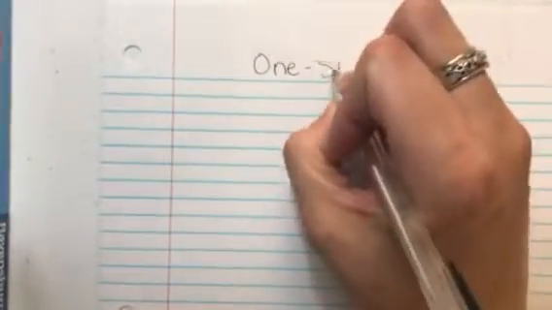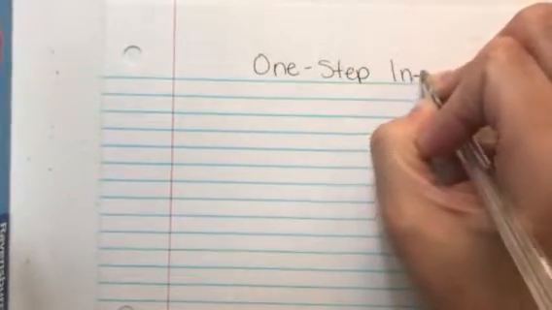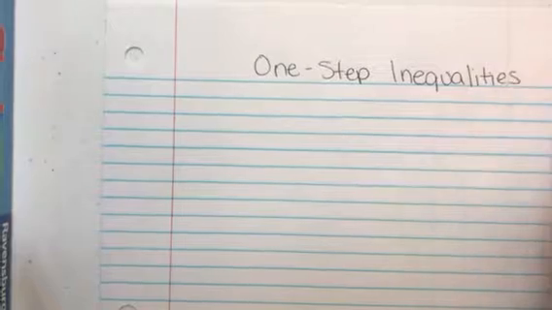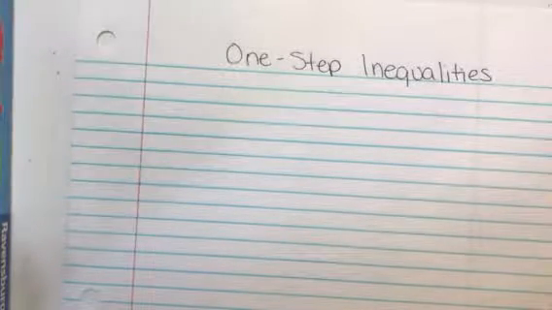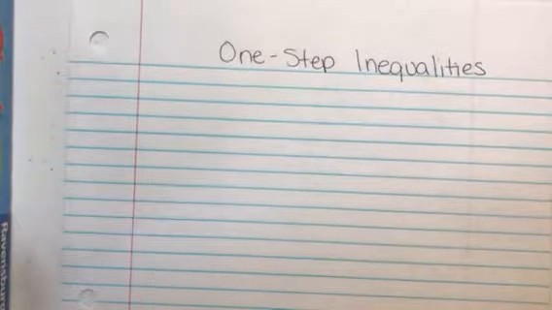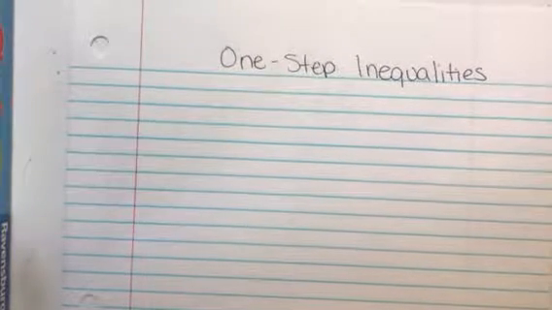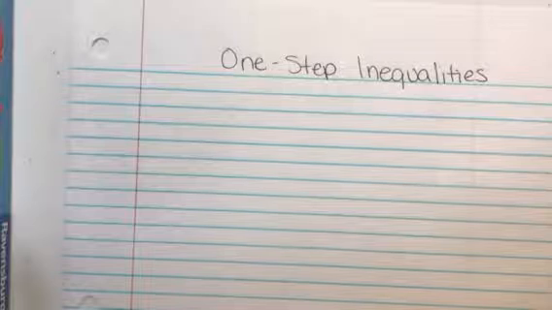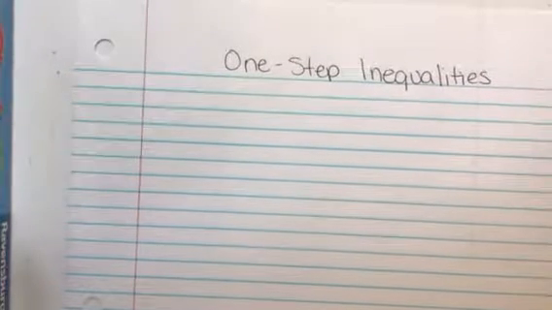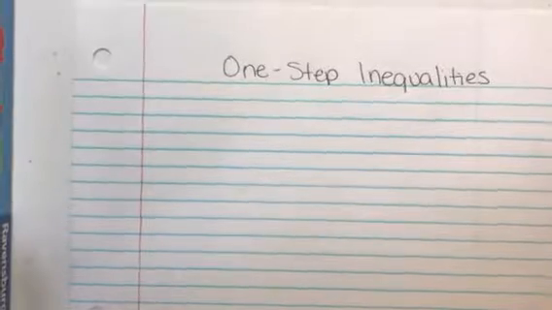When we are solving one-step inequalities, we are going to use the exact same rules that we use for one-step equations. In fact, all of our steps with inverse operations and the order that we solve is exactly the same. The only thing that's different is we need to spend more time focusing on the inequality sign and making sure that we always keep it the correct direction.